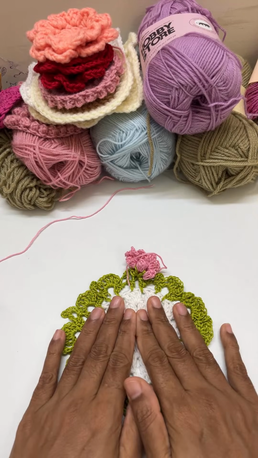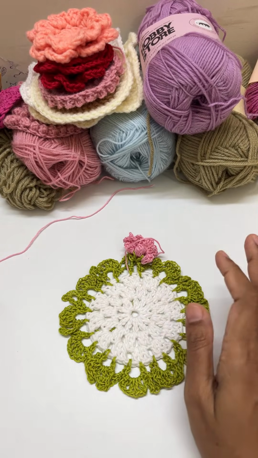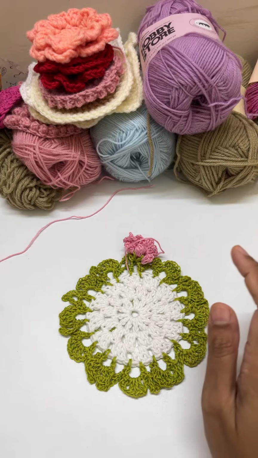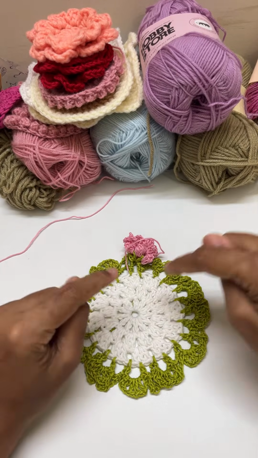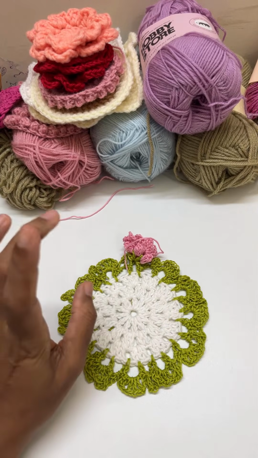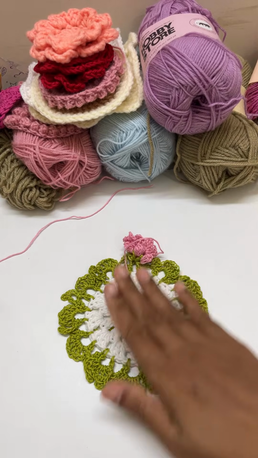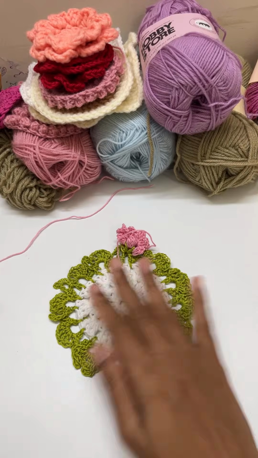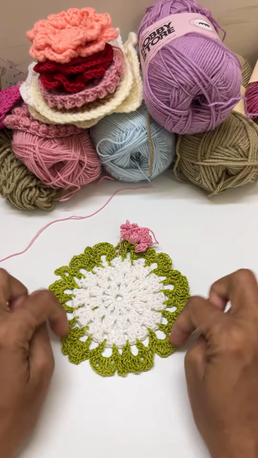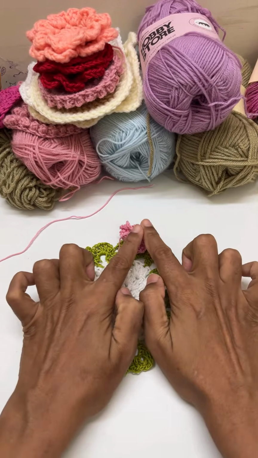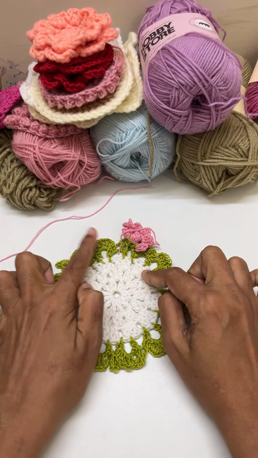So okay, anyway, in my previous live, which was on Saturday, I think, I taught how to make this coaster. So this circle and this base for the flowers, the vines, you can say.